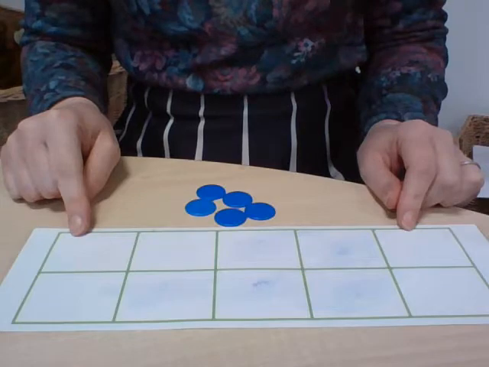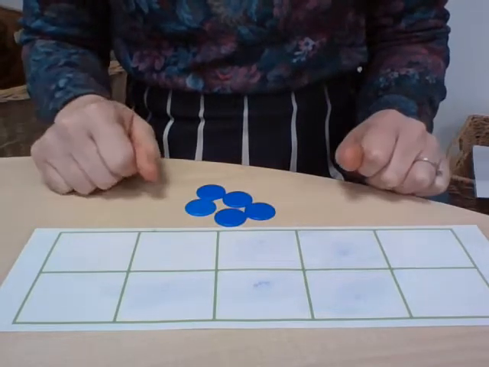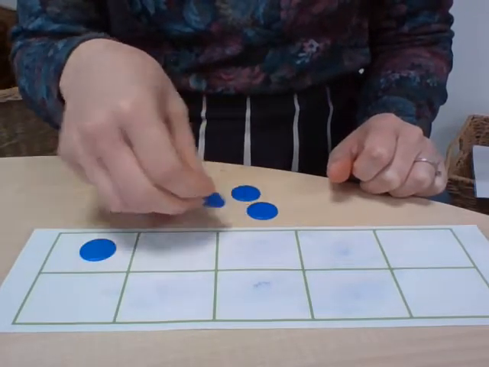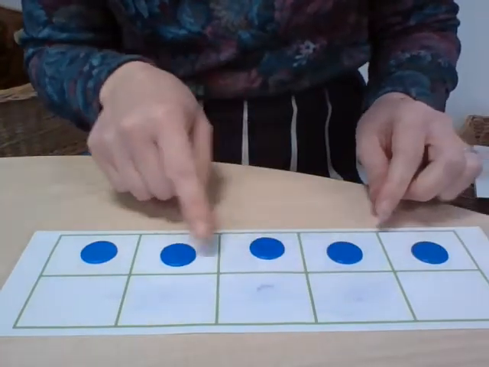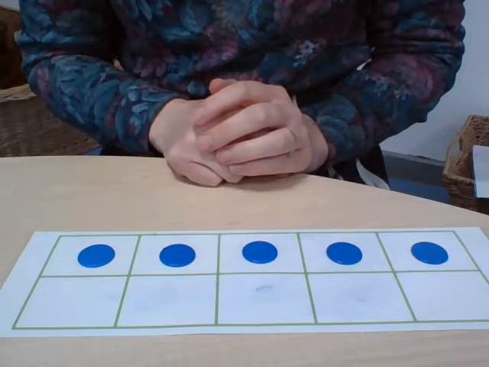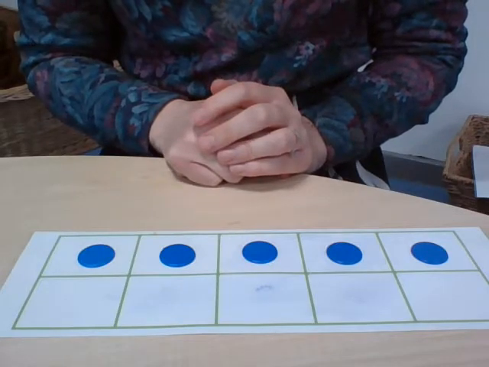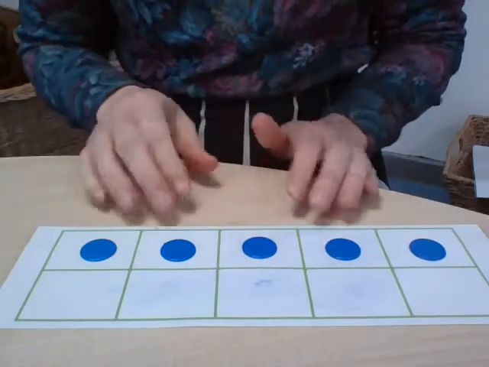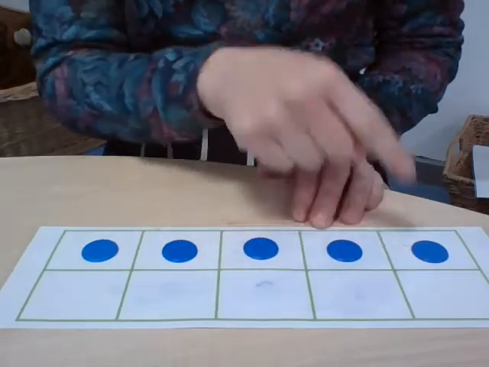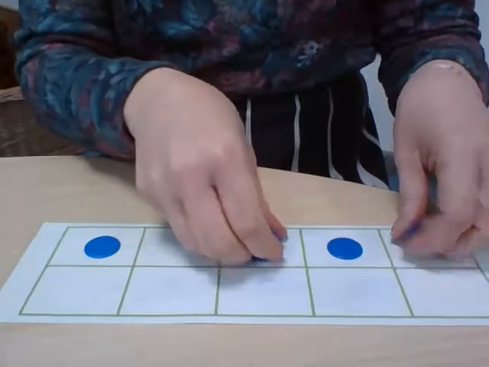Pause the video now. That's right, it's going to make it very, very clear and organised. So it's going to be really easy for us to be able to see. And we won't be making many mistakes because it's very organised and clear. So I've put my counters in each space. I'm going to have another little go.